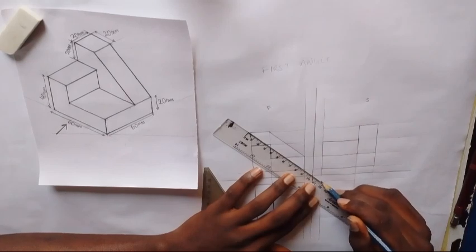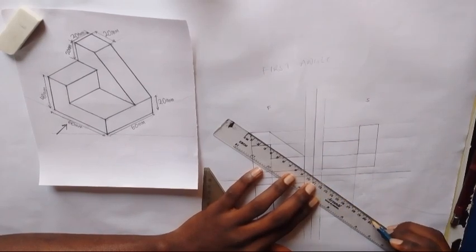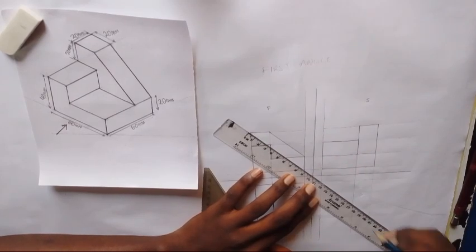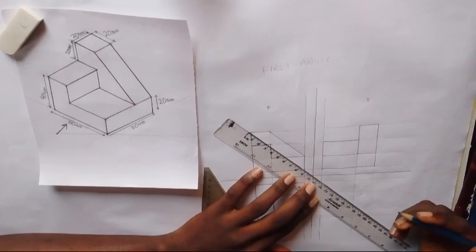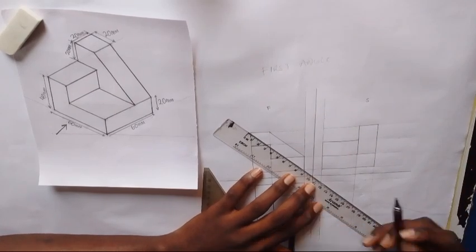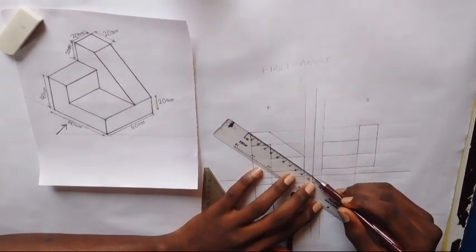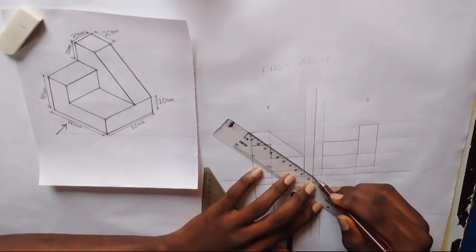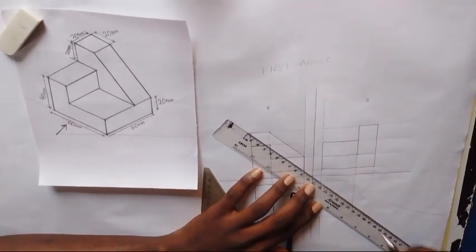So I'll count 1, 2, 3. So there are actually 3 points that meet each other, which are the corners. These are corners of the drawing. So there is a corner here, there's a corner here. If it meets each other, that can show that your drawing was actually accurate. So use a construction line just to draw it. And then we have actually completed our drawing.